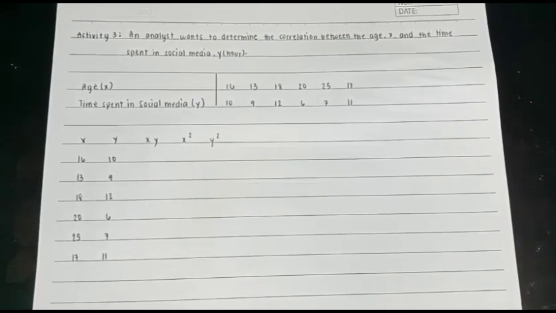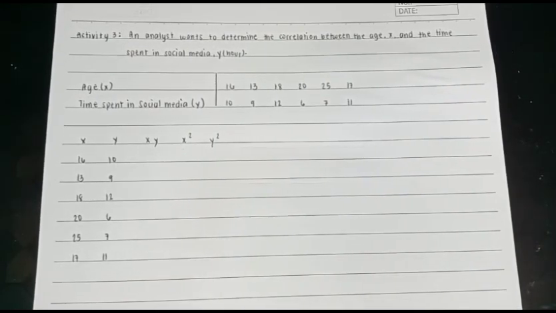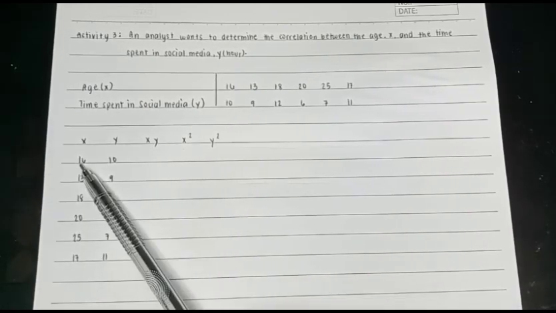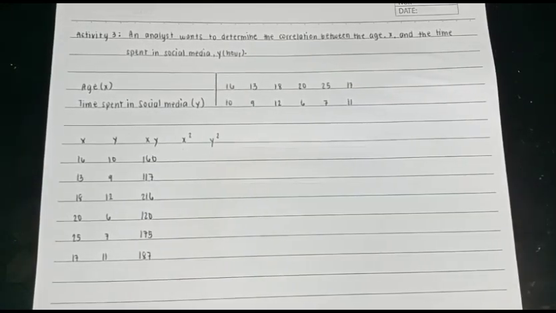We have now the value of our x and y, so let's proceed to the xy. Xy, which means x times y. So, to get the product or the value of our xy, we're going to multiply the value of our x and the value of our y. And here's the value of our xy or the product of our x and y.